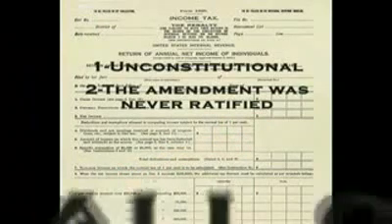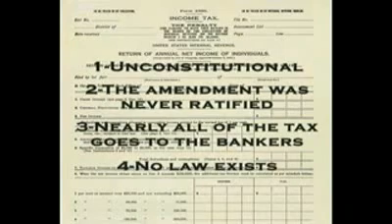The money you make working almost 3 months out of the year goes almost literally into the pockets of the international bankers who own the private Federal Reserve Bank. And fourth, even with the fraudulent government claim as to the legality of the income tax, there is literally no statute, no law in existence that requires you to pay this tax, period.